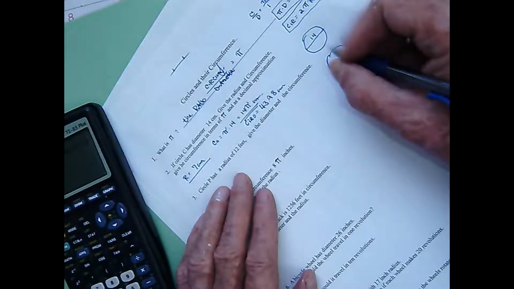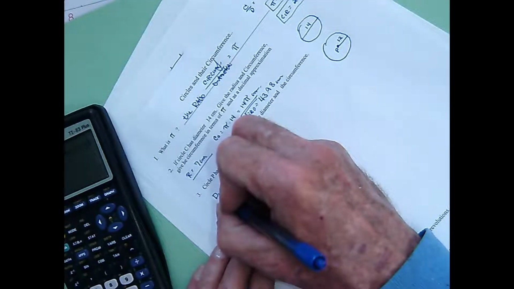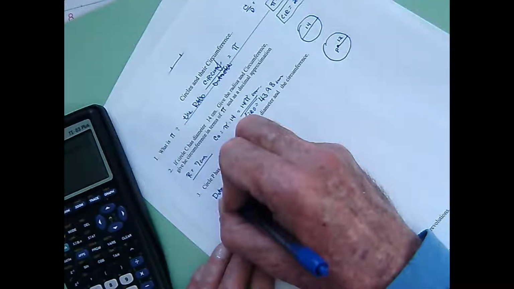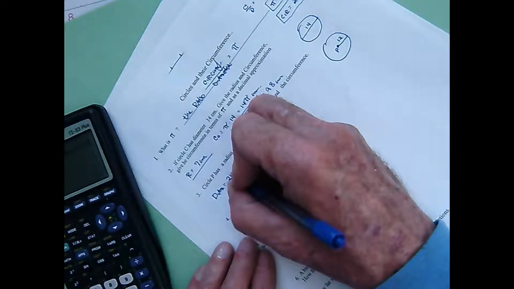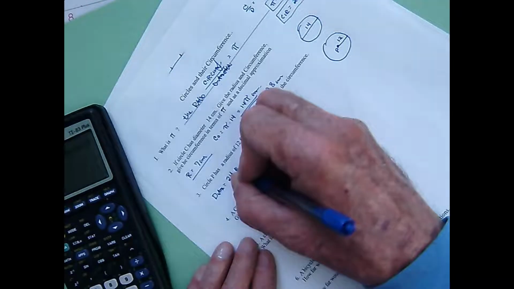Give the diameter and the circumference. That'll be easy enough, huh? The diameter is 2 of the radii. The diameter would have to be 24. If that was feet, then the diameter would be 24 feet.